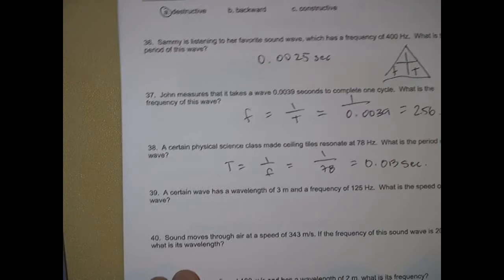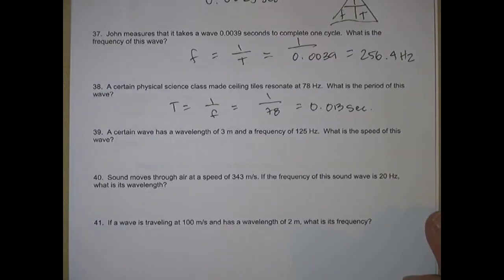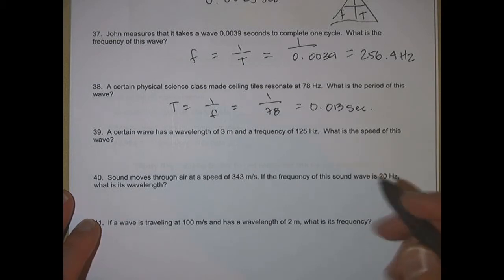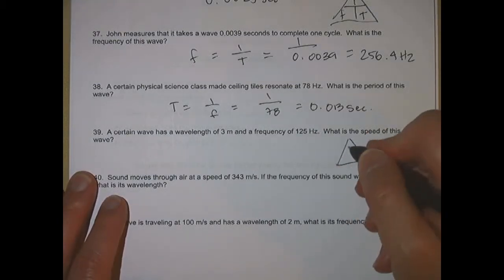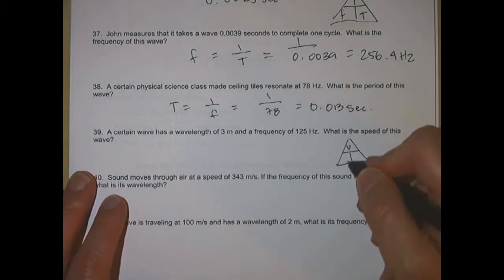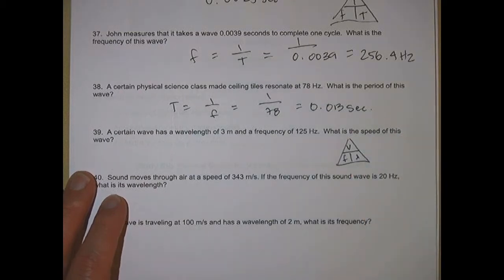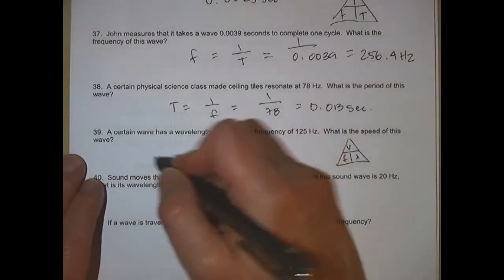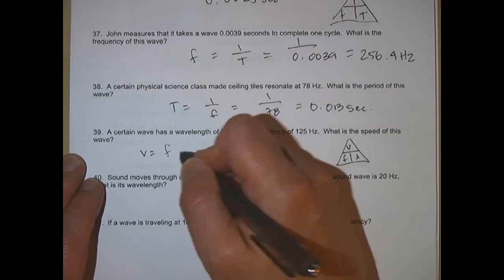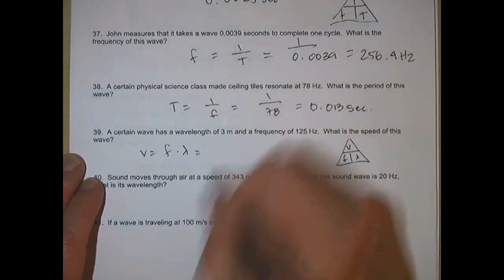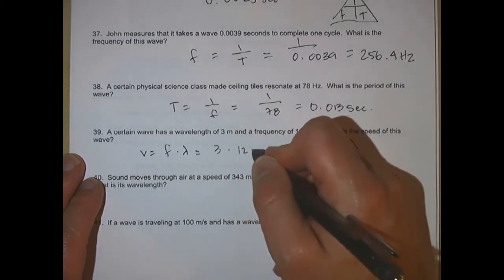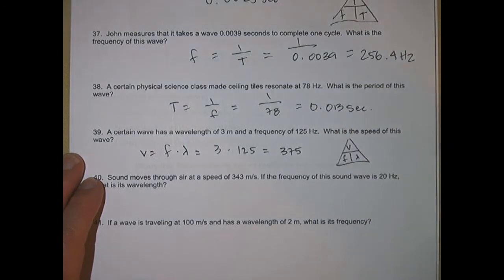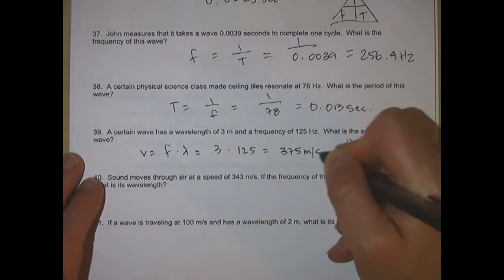A certain wave has a wavelength of 3 meters and a frequency of 125 hertz. What's the speed of this wave? Speed is velocity. Velocity is frequency times wavelength. So I'm solving for speed. Just take frequency times wavelength. So that would be 3 times 125, and you end up with 375, and that would be meters per second for the speed.